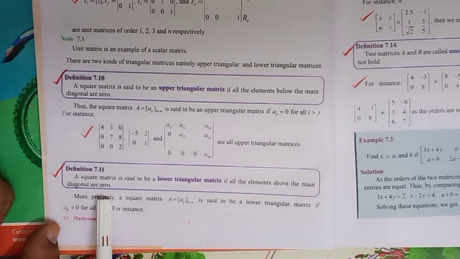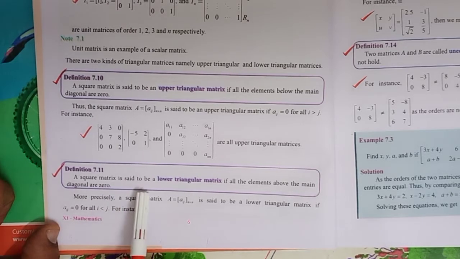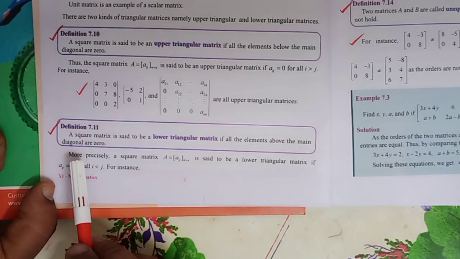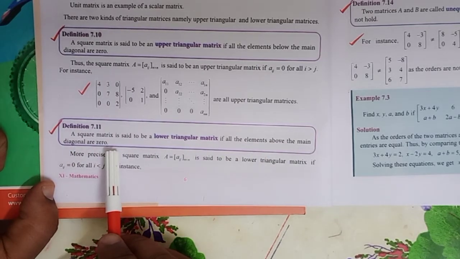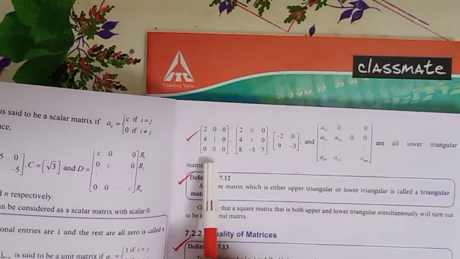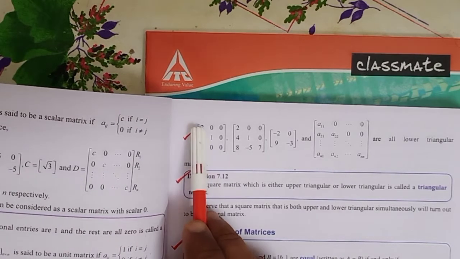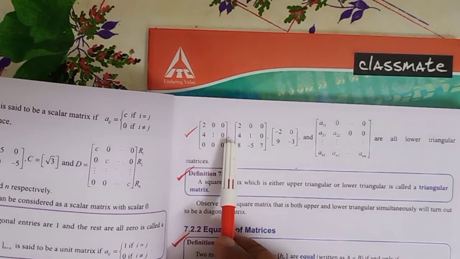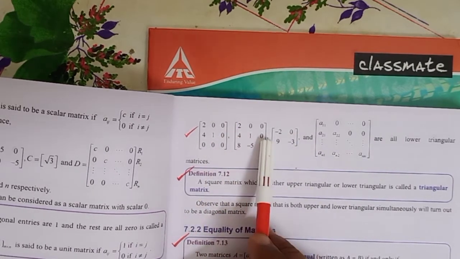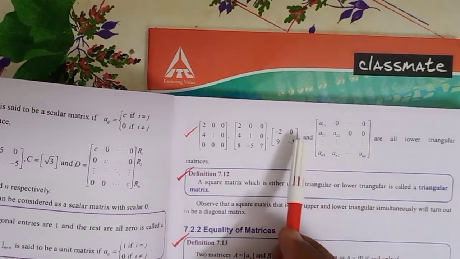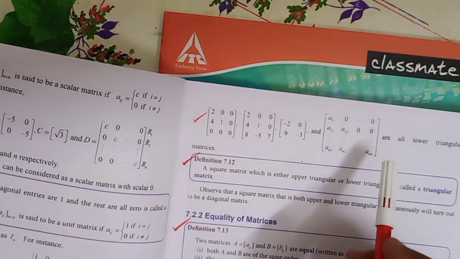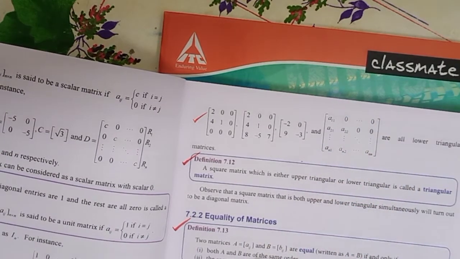But look at the lower triangular matrix definition. A square matrix is said to be a lower triangular matrix if all the elements above the main diagonal are 0. Look at the example, you can easily understand. Here many examples are there. Look at the first one. This is the main diagonal. Above the main diagonal, all the 3 elements are 0 here. Okay. Here also, above the main diagonal, 3 elements are 0. Above the main diagonal, this element is 0. So, above the main diagonal, if all the elements are 0, we can call it a lower triangular matrix.